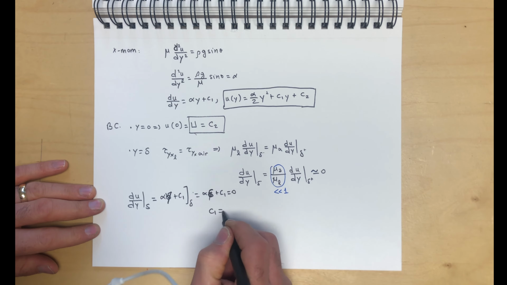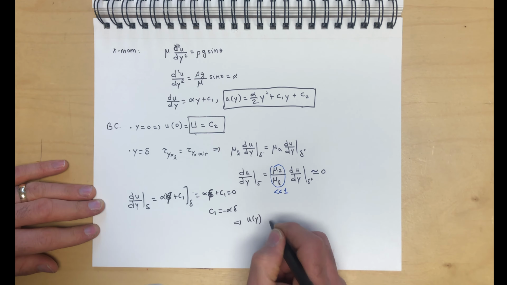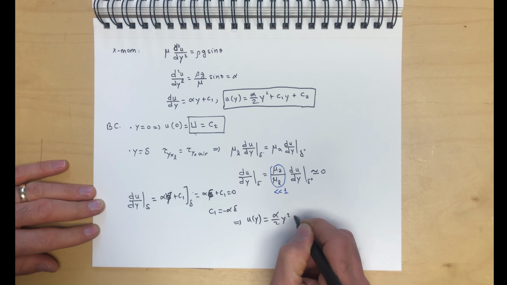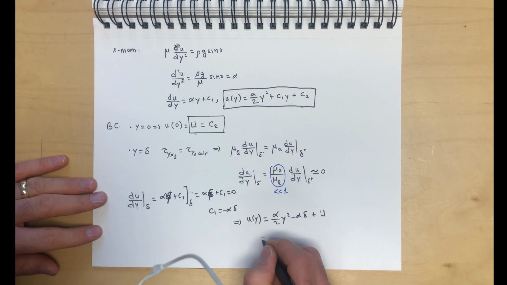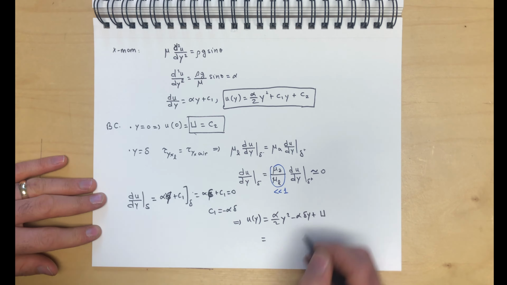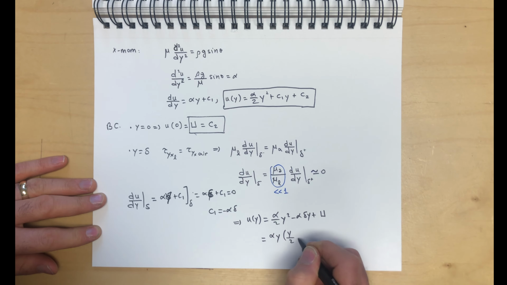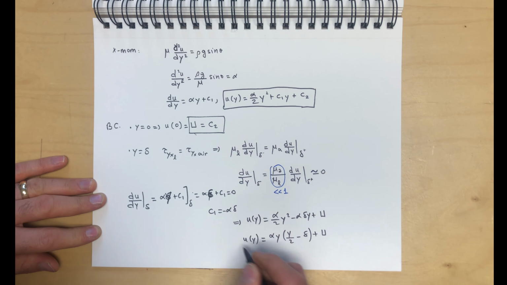So c1 is minus alpha delta, and that completes our solution for the velocity profile. u(y) is equal to alpha over 2 y squared minus alpha delta y plus U, and in a more succinct way, taking a y out, we get alpha y times (y over 2 minus delta) plus U. That's u at y.